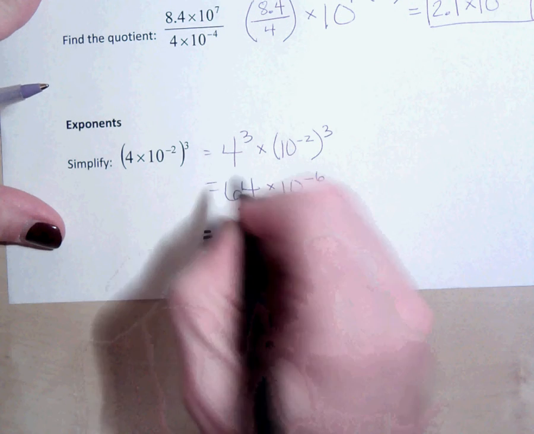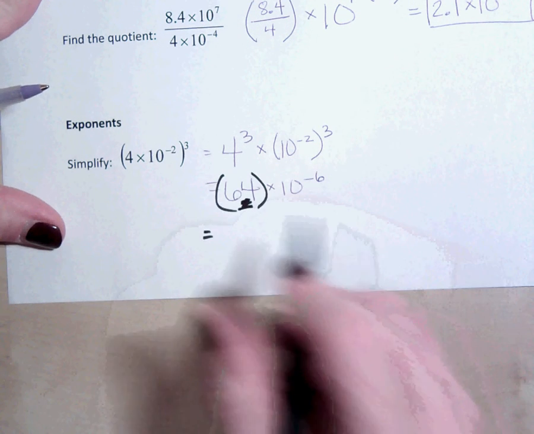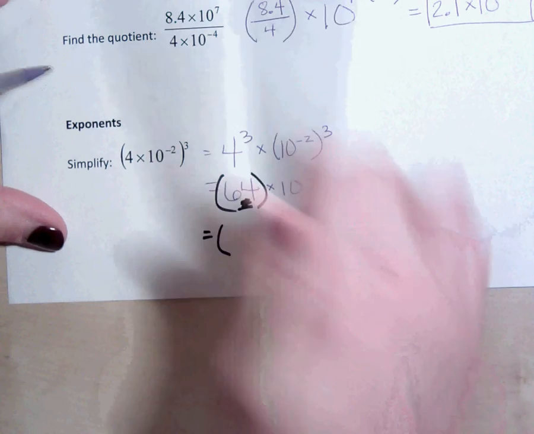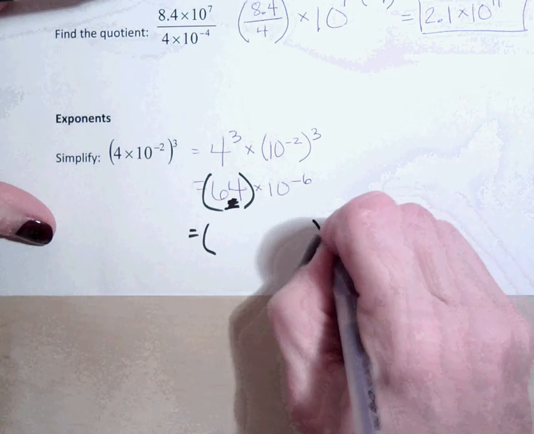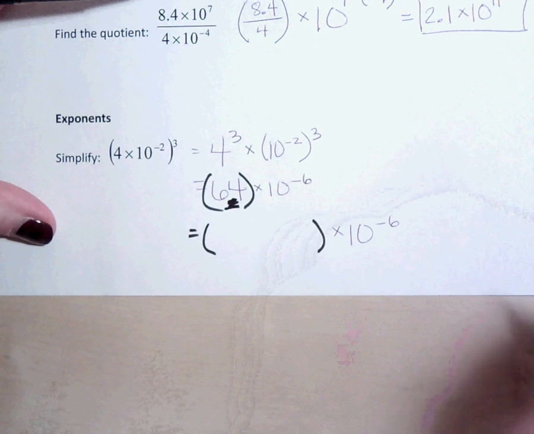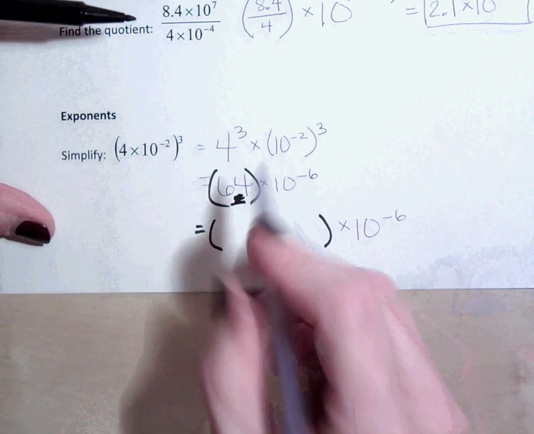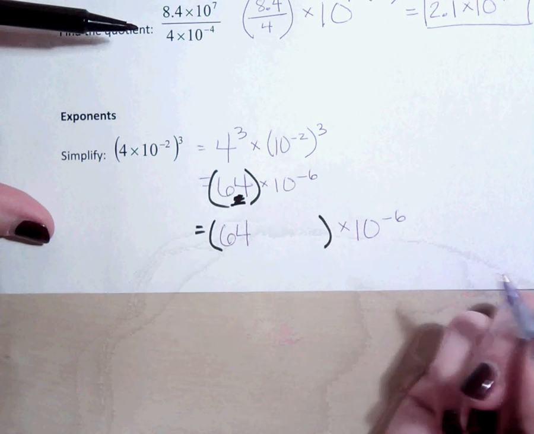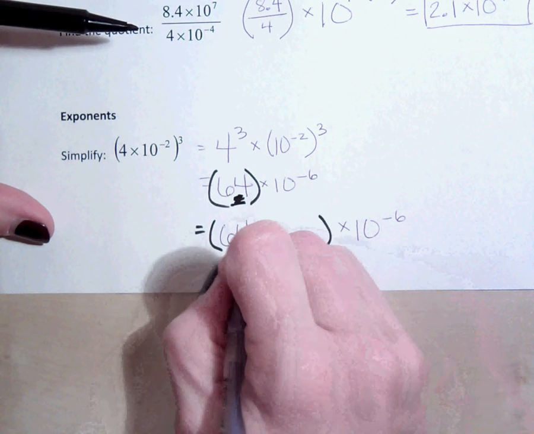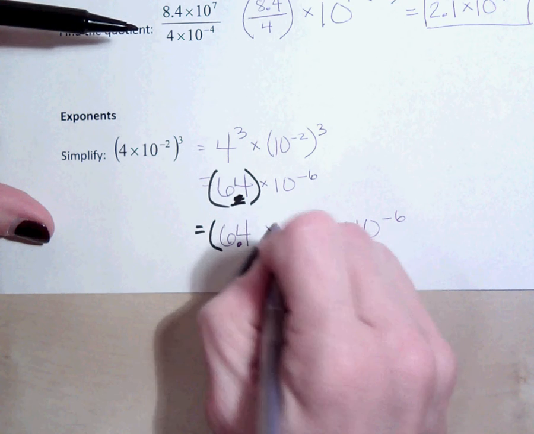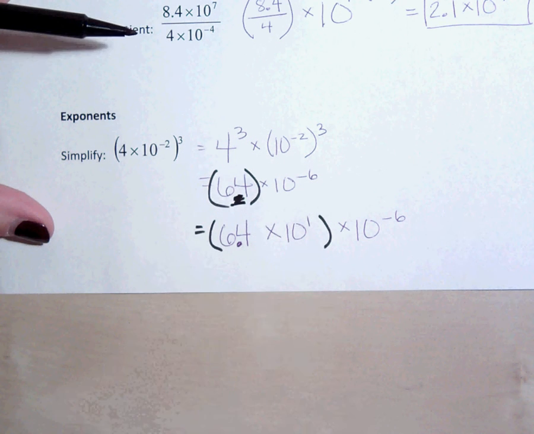So I'm going to rewrite 64. And I'm going to leave this as it is. 64 is the same as 6.4 times 10 to the 1st.